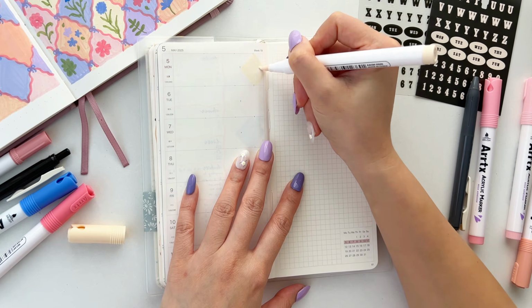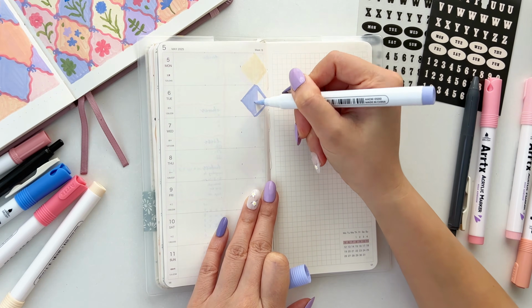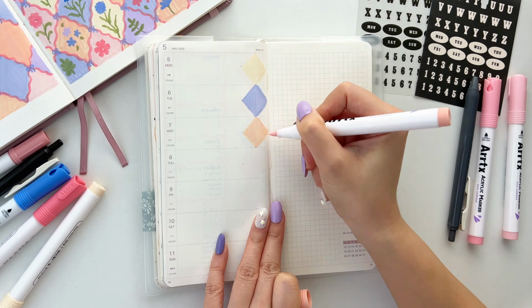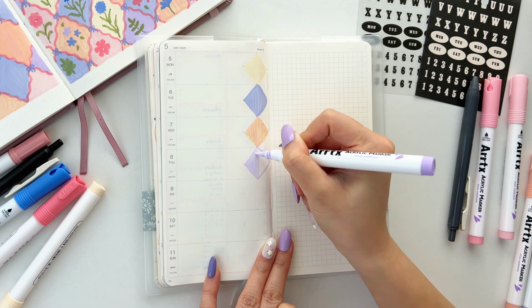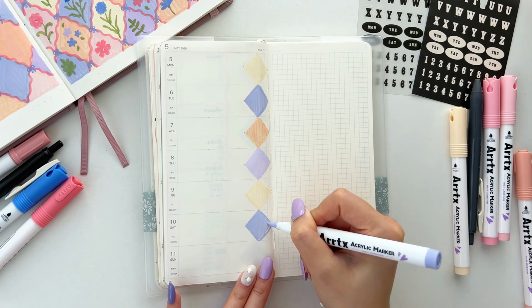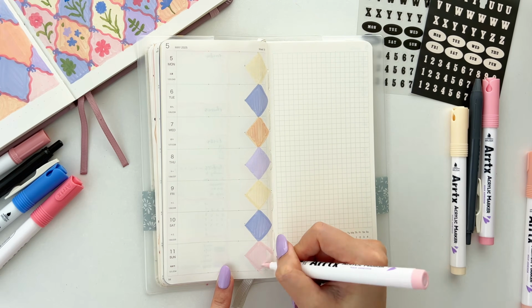Next, we'll set up the following week. I wish I could show you more of how I actually use the planner. I usually make setup videos and then a short follow-up showing the finished pages. Would you be interested in seeing the process as well? Let me know in the comments.